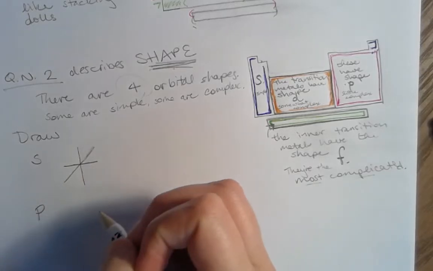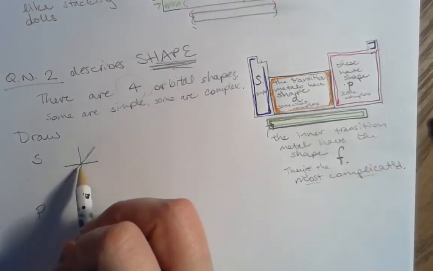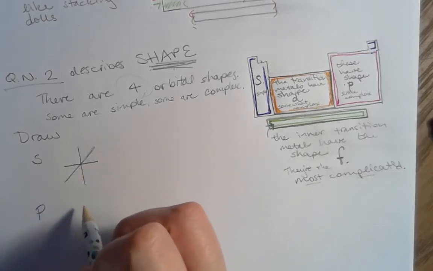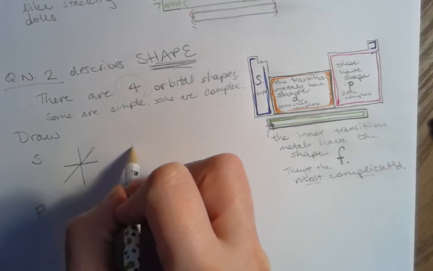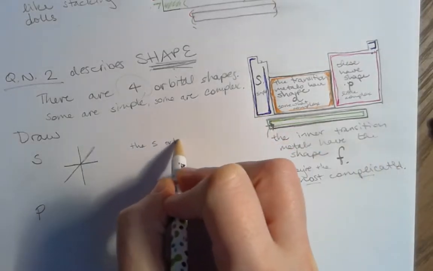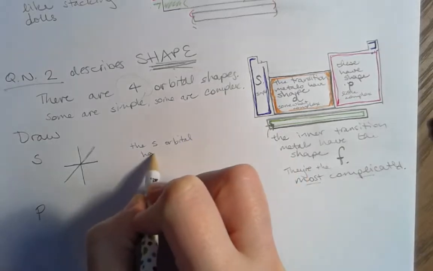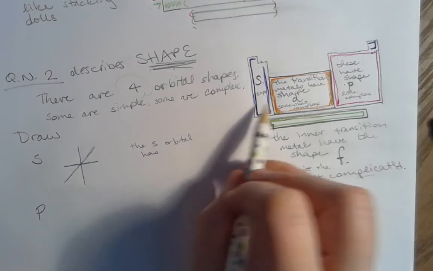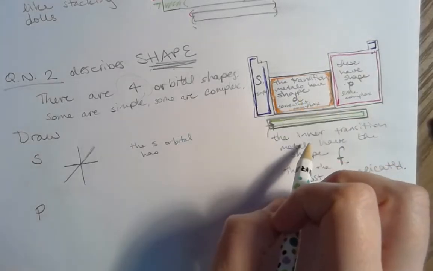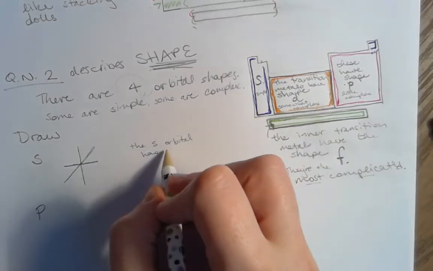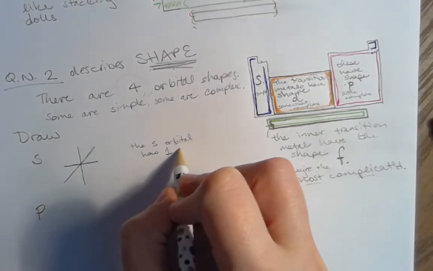Okay, so these are three-dimensional graphs. The S orbital has, we just did all sorts of stuff. These are simple, these are a little complex, these are more complex, these are bonkers complex. The simple S orbital has one suborbital.